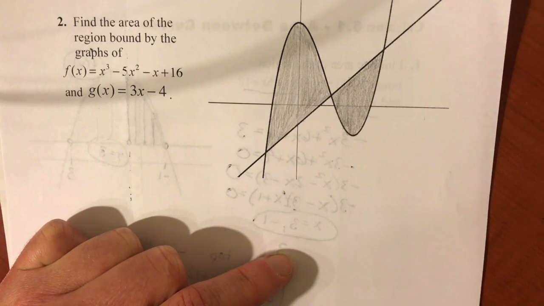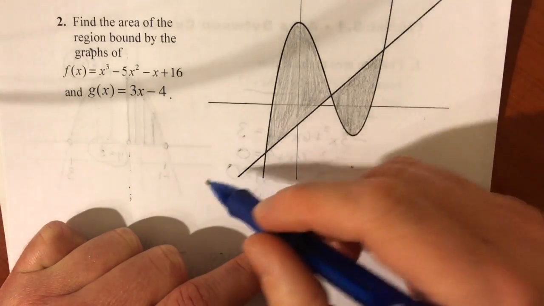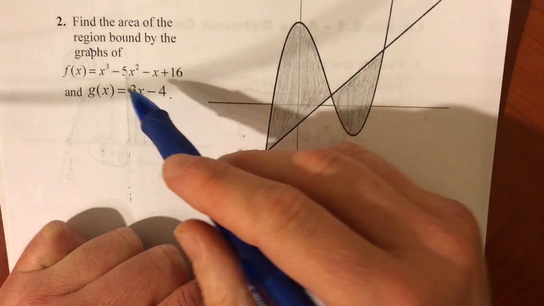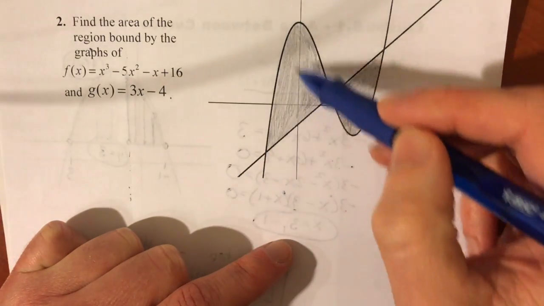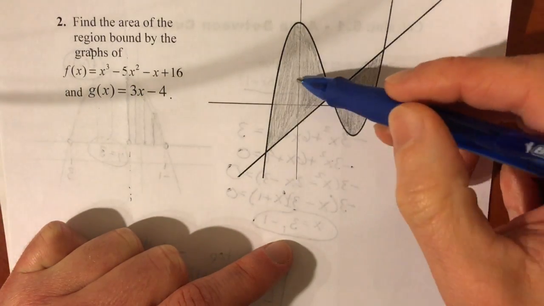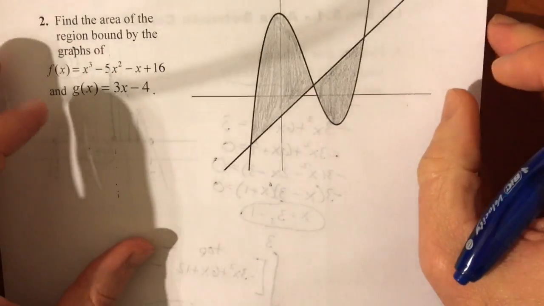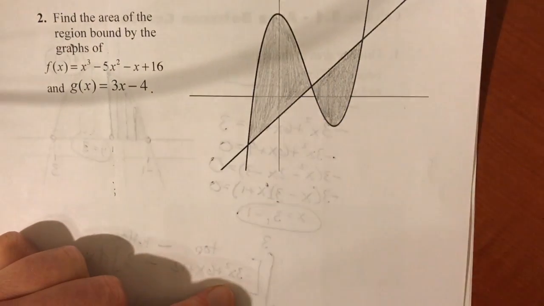Or maybe you've stopped listening by now. Who knows? But take a look. We're going to find the area of this region bound by these two graphs, and you may notice they intersect a couple of places. So there's really two regions, and they don't look to be the same size, at least.